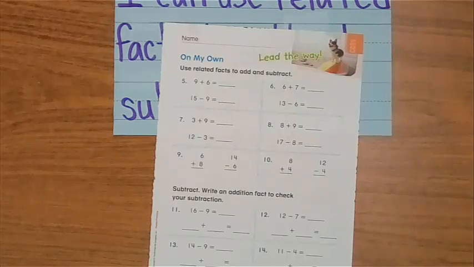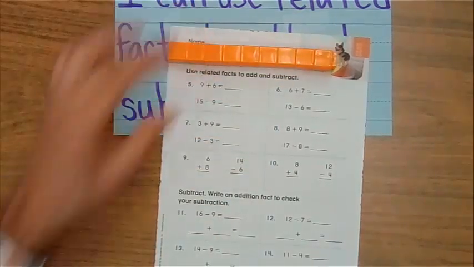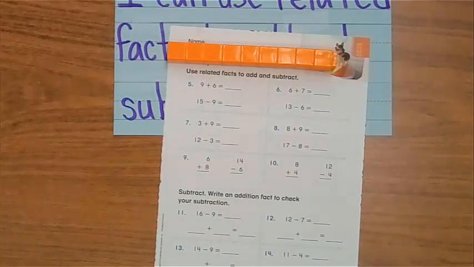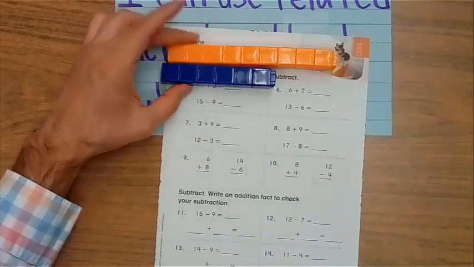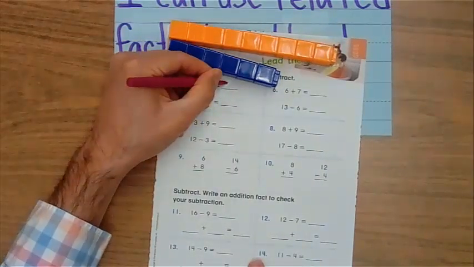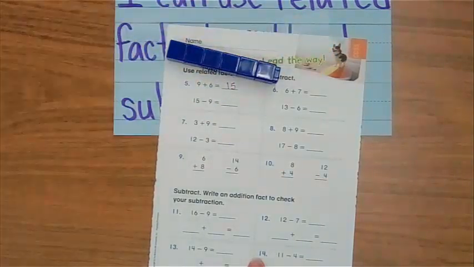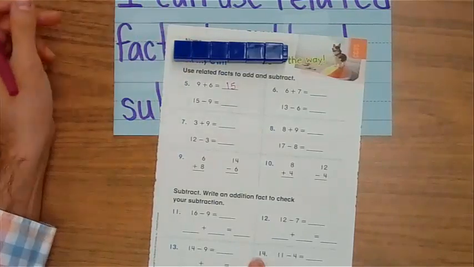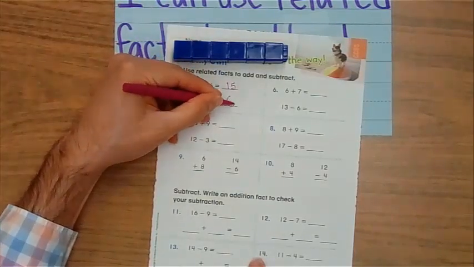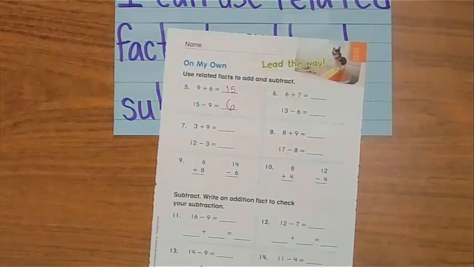Okay, welcome back. So now we have some more related facts. So if I have 9, and then I have 6, what's 9 plus 6? That's right, that's 15. Okay, so now what if I have 15 and I take away 9? What do I have left? That's right, I have 6. Okay, great.